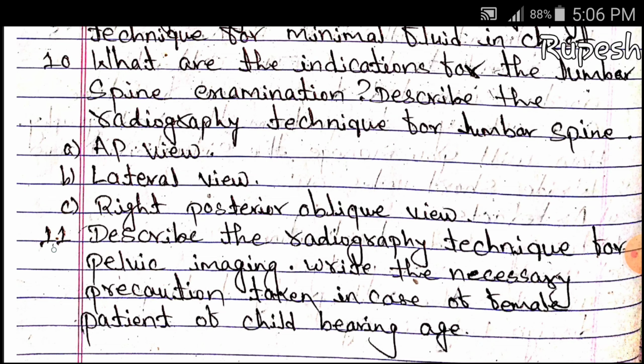So question number 11, describe the radiographic technique for pelvis imaging. Write the necessary precaution taken in case of female patient of childbearing age.